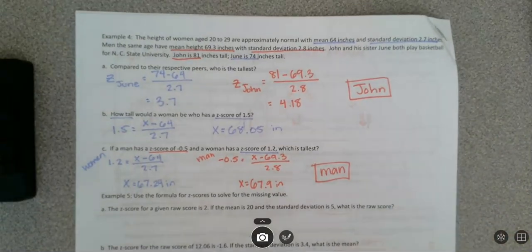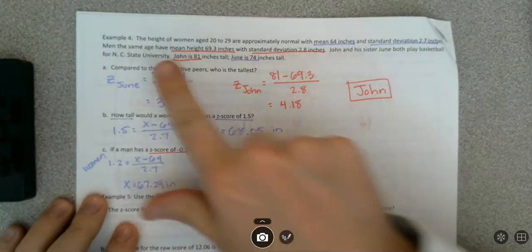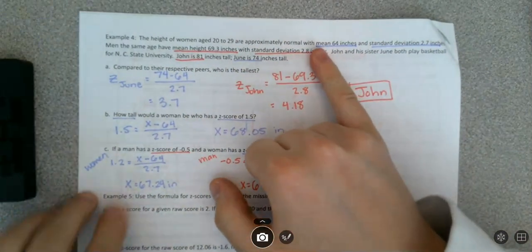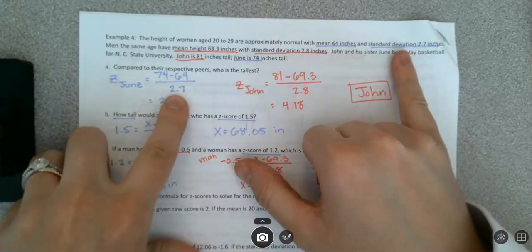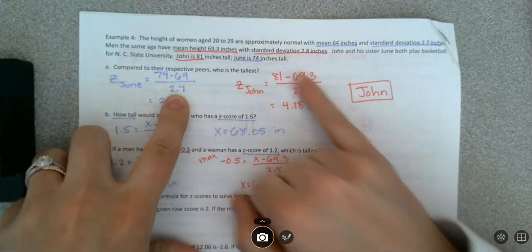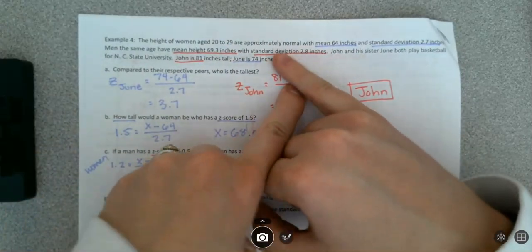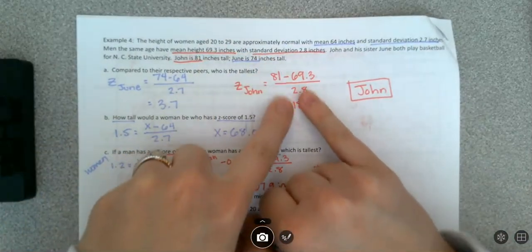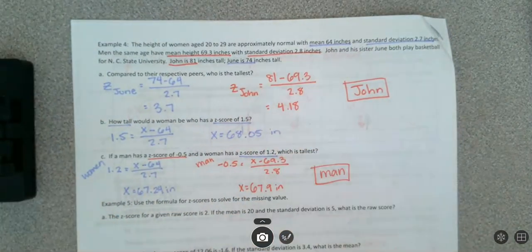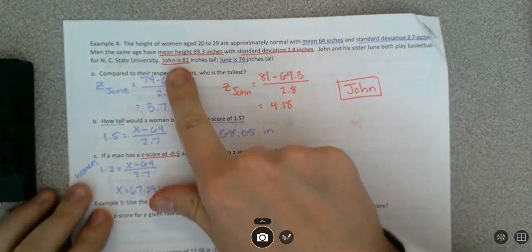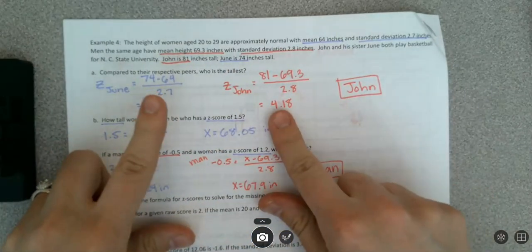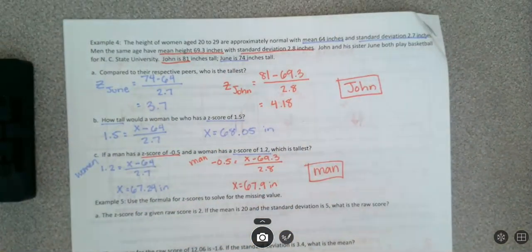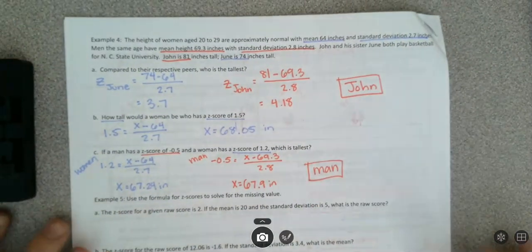Alright, so here is all the work. So again, your question tells you exactly that the mean for women is 64, standard deviation is 2.7, okay? And then again, for the men, mean is 69.3, standard deviation is 2.8. So all you're doing for these first 2, you're told that John is 81, June is 74. You're finding those 2 z-scores and seeing who has a larger z-score, in this case John.